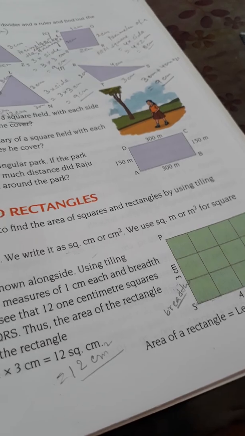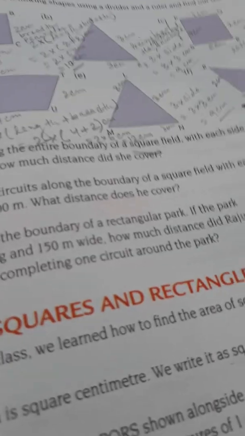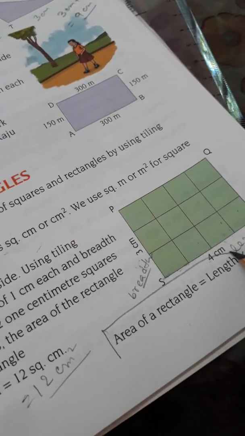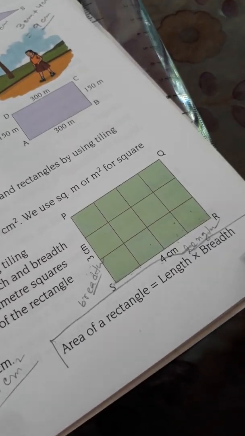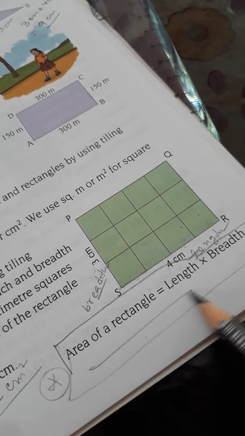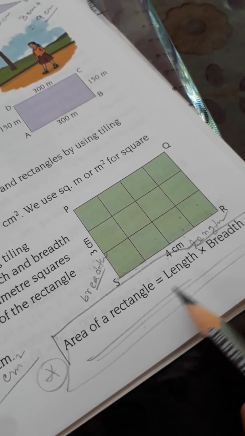Let's see another problem. And students, please memorize this formula: area of a rectangle equals length into breadth. This formula is very important. Please memorize this formula. Area of a rectangle equals length into breadth. Let's see the question.